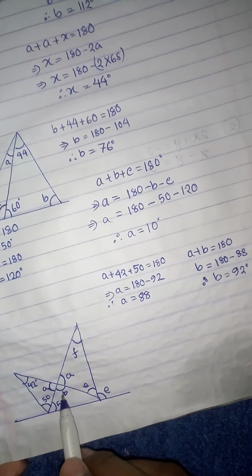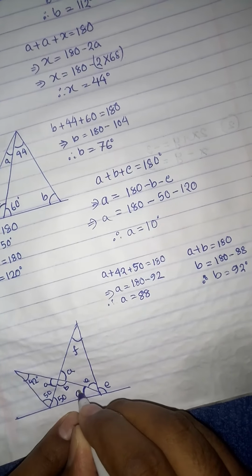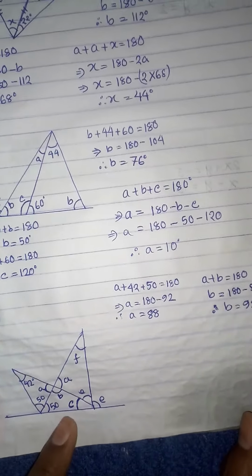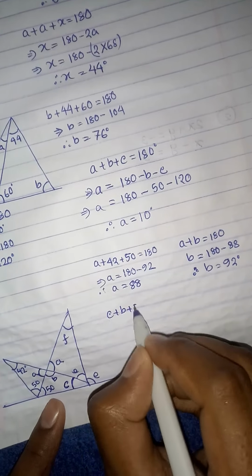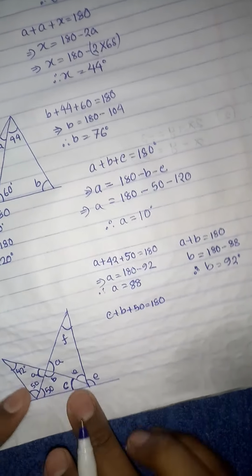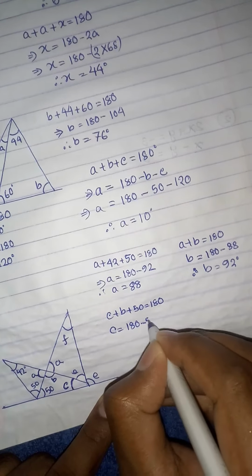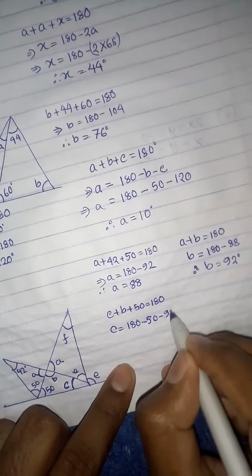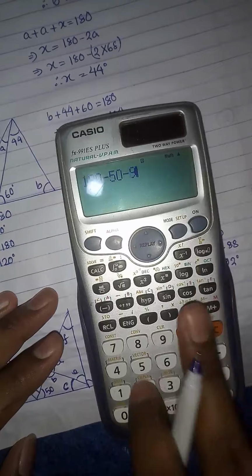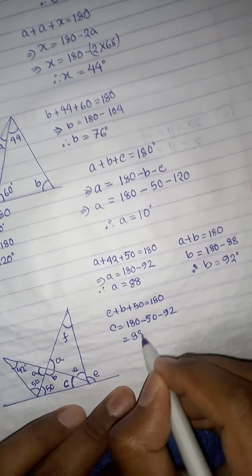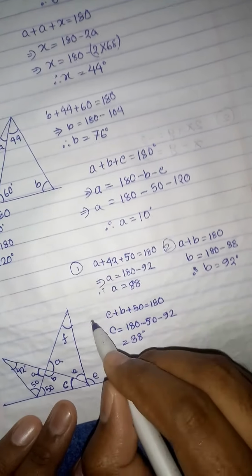So we have the value of b and now we are taking this as c. Since we have b and 50 as values, so c plus b plus 50 equal to 180 degrees, since this is also a triangle. So c equal to 180 minus 50 minus 92, which is 38. So the value of c is 38. This is step 1, this is step 2, and this is step 3.